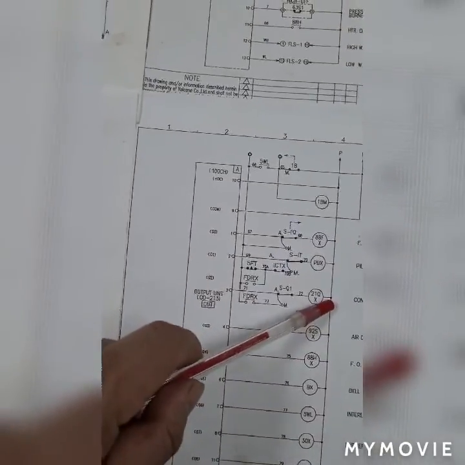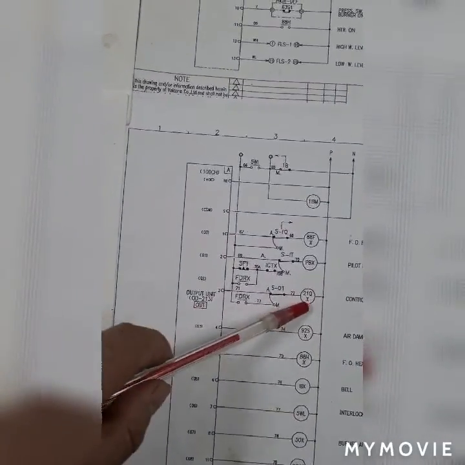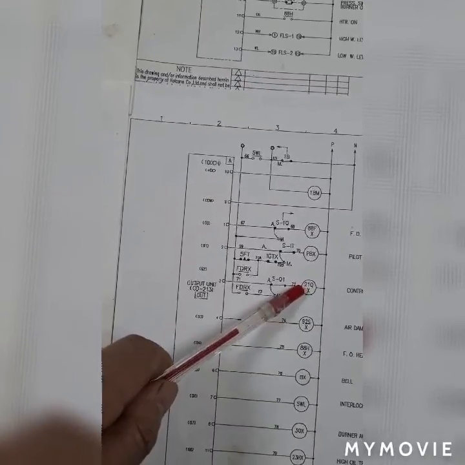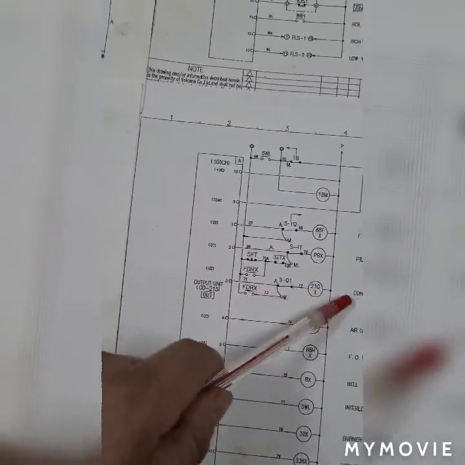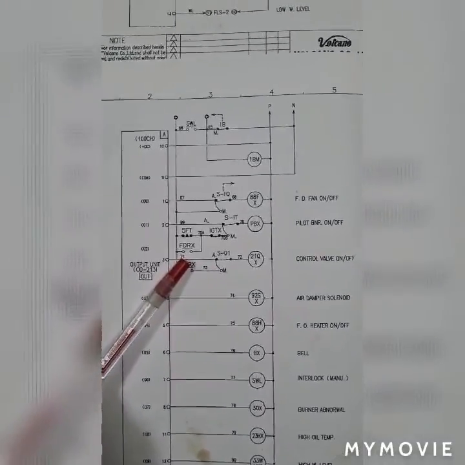Once the solenoid valve is energized, it will open and allow high-pressure jet fuel to be injected into my burner system.